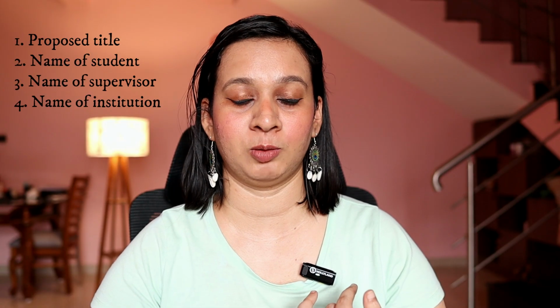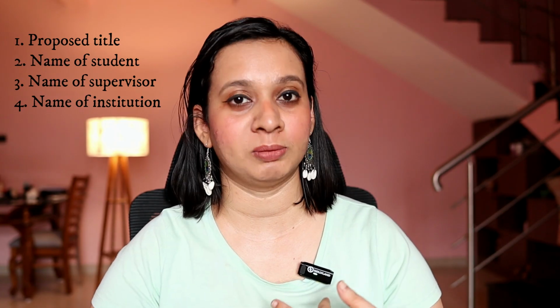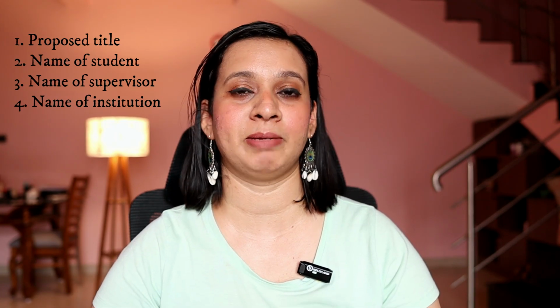It should be written in title case. That means it should be written in all caps. Also, it should not be really lengthy. There are 4 components for this: the proposed title of the project, your name, your supervisor's name, your institution's name, and your department.